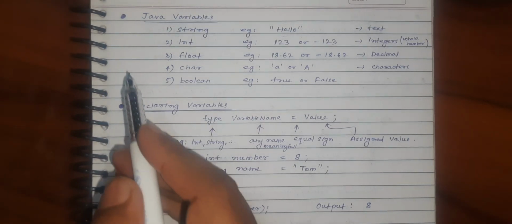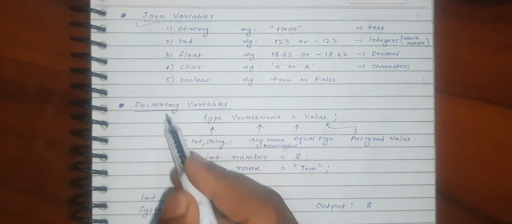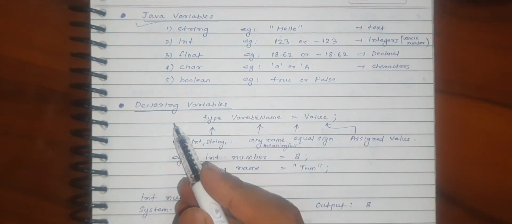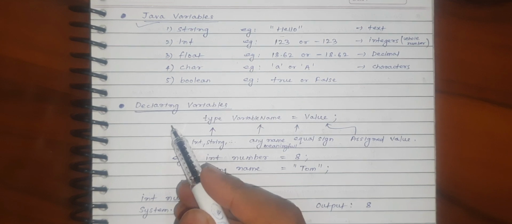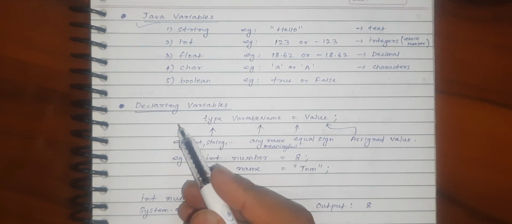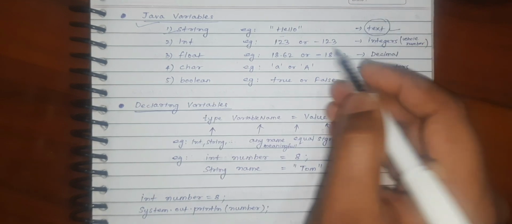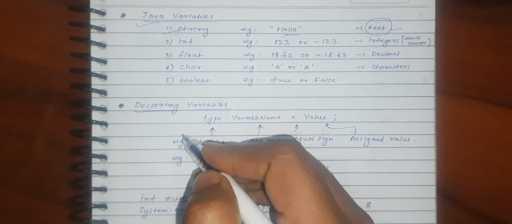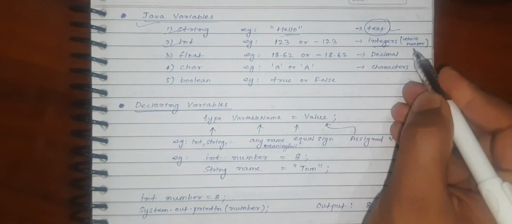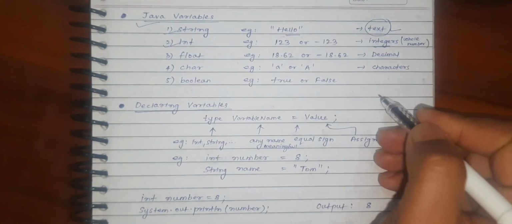So today we will talk about Java variables. There are mainly five types of data types that we can declare variables in Java. The first one is string, which is a text type, for example "hello" or your name. The second one is int, which is integers or whole numbers, that is 1, 2, 3, 4, 5.